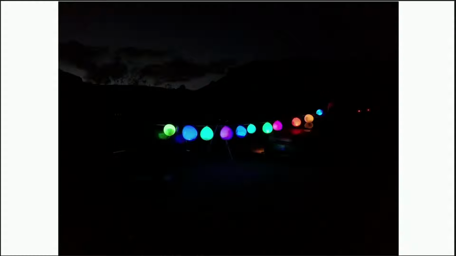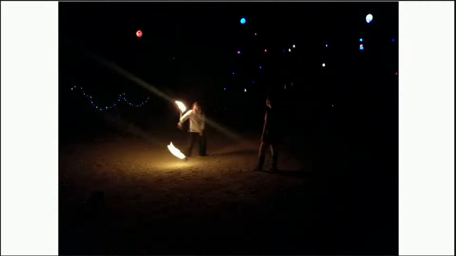This is from a later party. We reused some of them with some extra balloons, and you could just see what they look like, slightly more static. And there's some people doing poi spinning with fire. It's a desert party, good time.